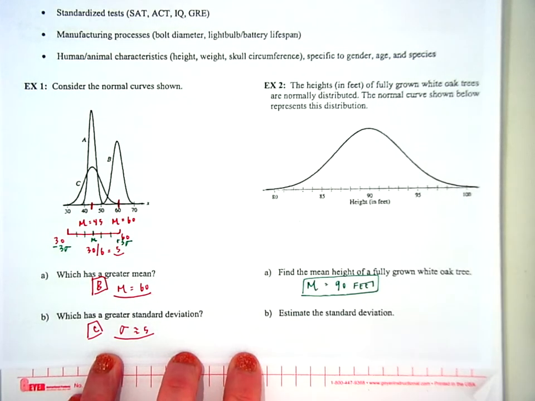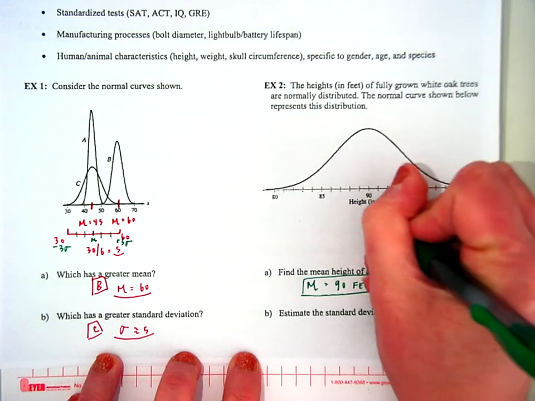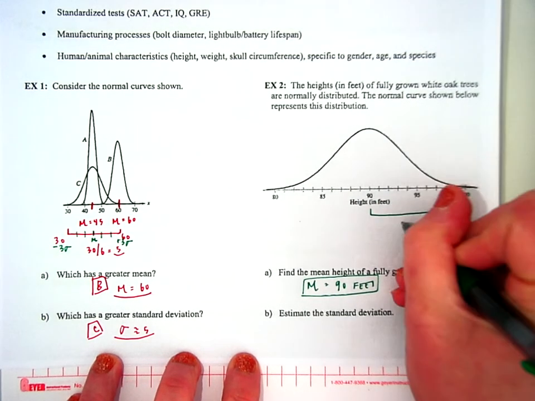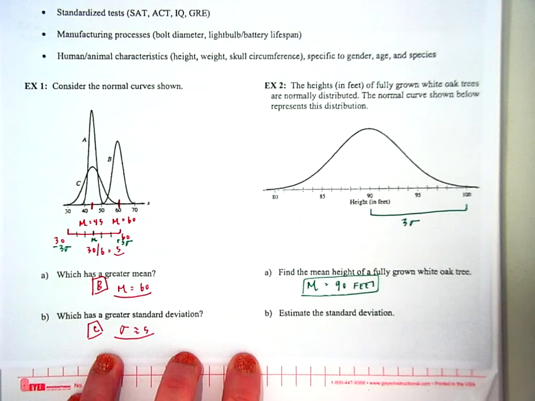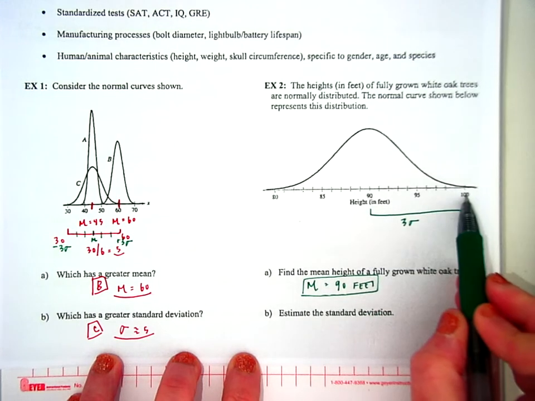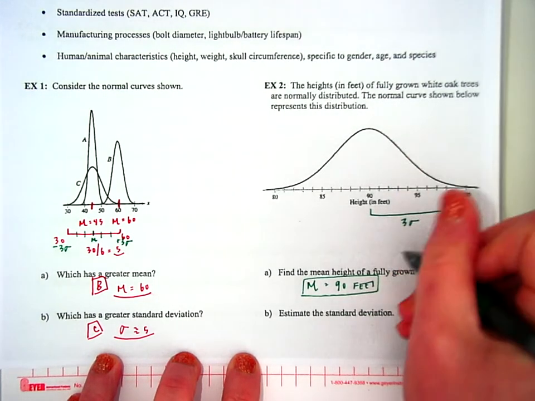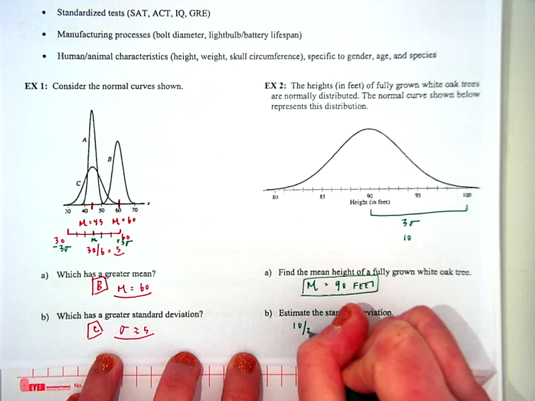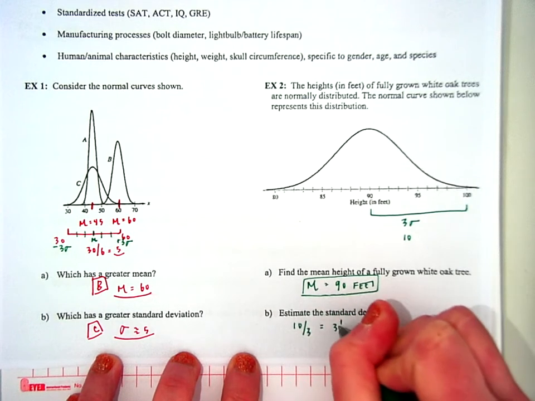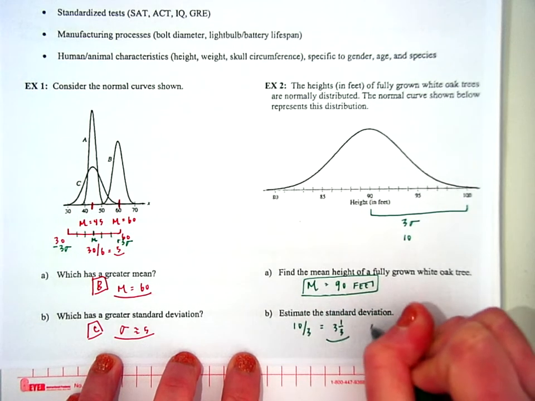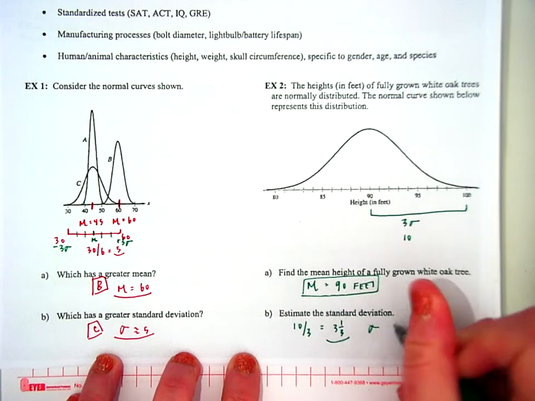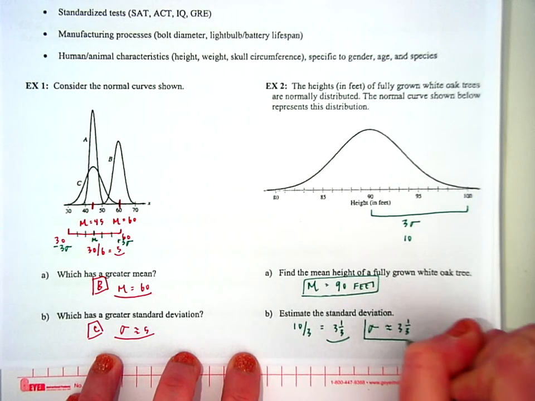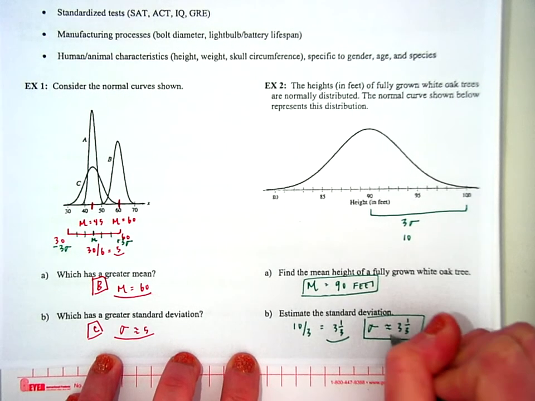Okay, and then getting a standard deviation, if I look at the span from here to here, that span would be 3 standard deviations. And I can see that that span looks like it's about 10 units. So if I take the 10 units and I split it 3 ways, that gives me about 3 1/3. So my standard deviation looks like it's about 3 1/3 feet.